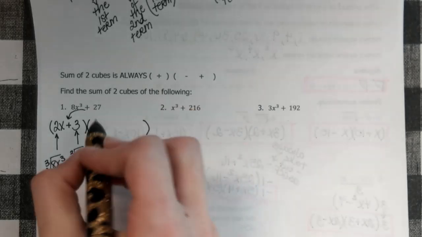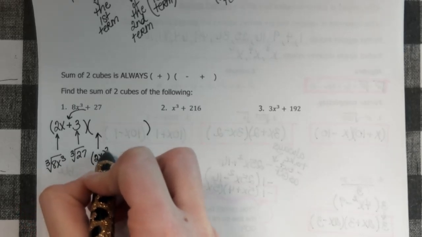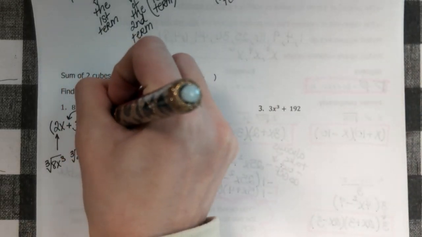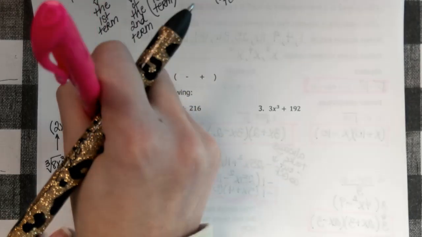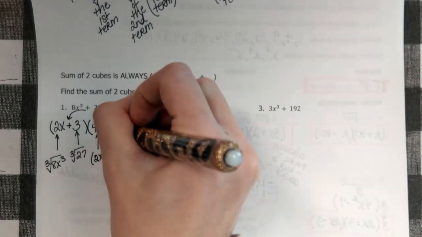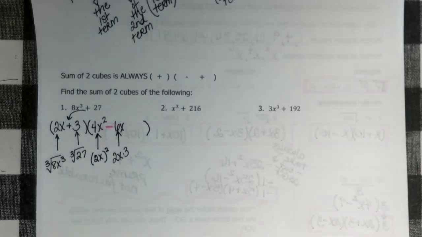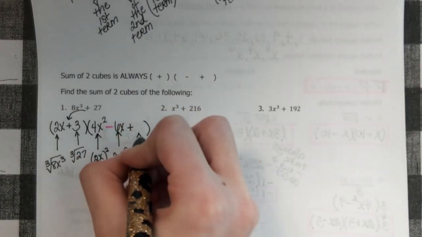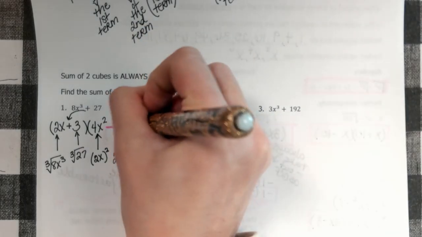Okay. Then for my trinomial, I take my first term, which is 2x, and I square it. So 2x times 2x is going to give me 4x squared. Then I'm going to change the sign. I make it negative. And then I multiply 2x times 3. I multiply the two terms together, and that's going to give me 6x. Then I'll always have a plus. This last term, I take my second term, which is 3, and square it. 3 squared is 9.